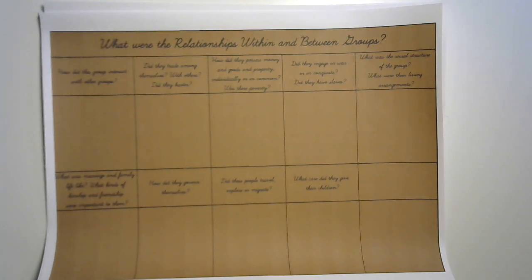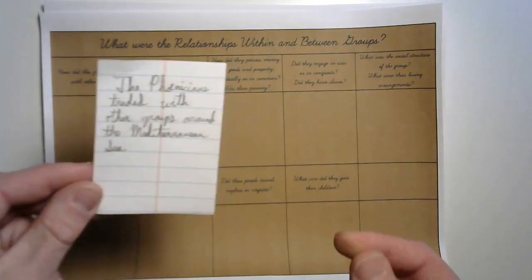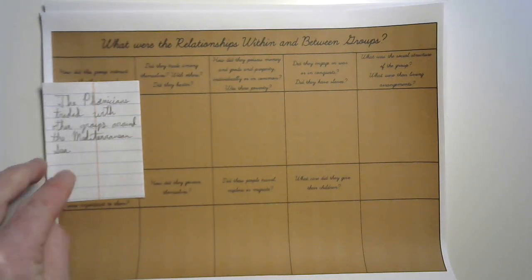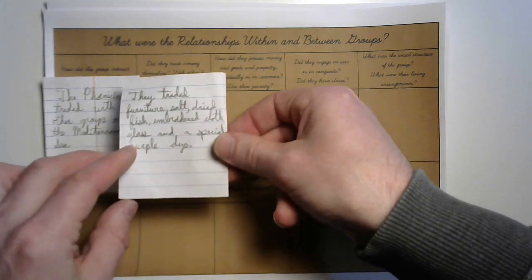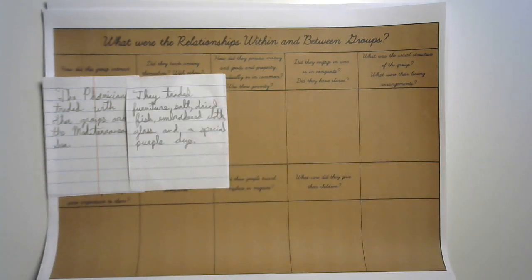How did this group interact with other groups? Now you're saying, oh my goodness, the Phoenicians, they traded and traded and traded, and well, that's our answer actually. The Phoenicians traded with other groups around the Mediterranean Sea. They did, and then the next question talks a little bit more about that. What did they trade among themselves? Did they trade with others? Did they barter? Well, they did quite a bit. They traded furniture, salt, dried fish, embroidered cloth, glass, and a special, pretty stinky purple dye.